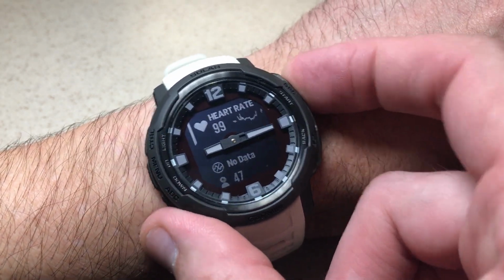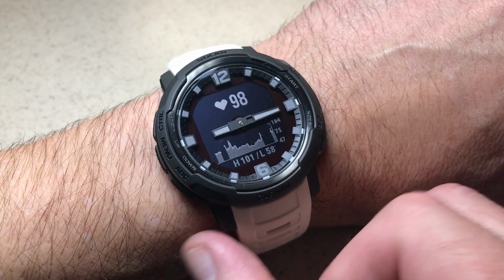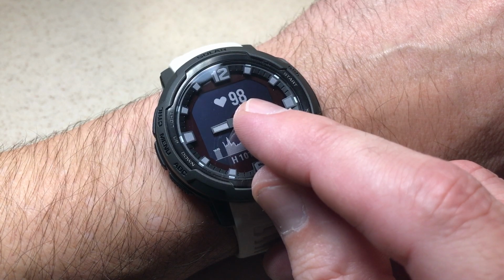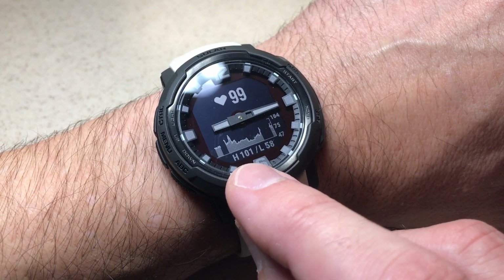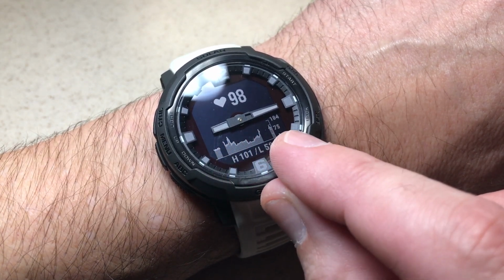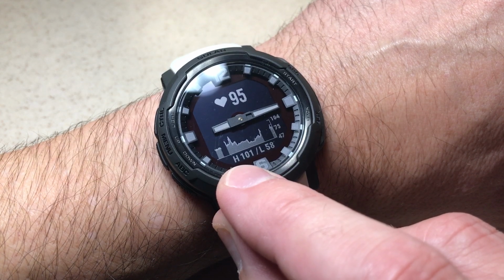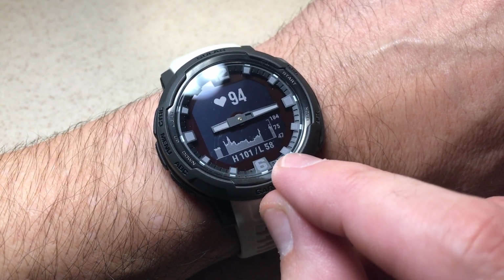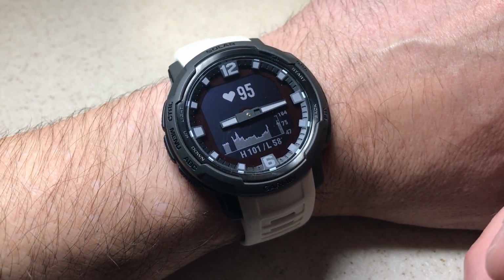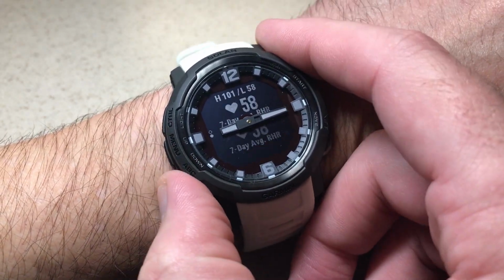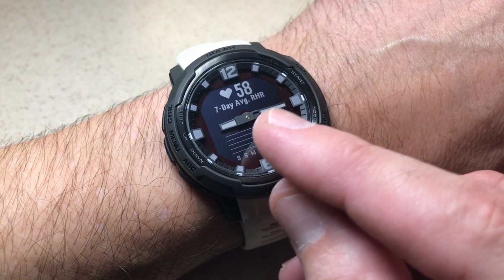If I press the GPS button, I can go into that glance and I can look at a little bit more detail. I can see my current heart rate, 98 beats per minute, and then down at the bottom over the last 4 hours, I can see some more details about that graph we saw from my watch face. I can see what my highest heart rate was in the last 4 hours as well as what my lowest heart rate was. There's really not a whole lot of other options in here. If I press the up or down button, you'll notice the only other thing that it shows you is a 7-day average.